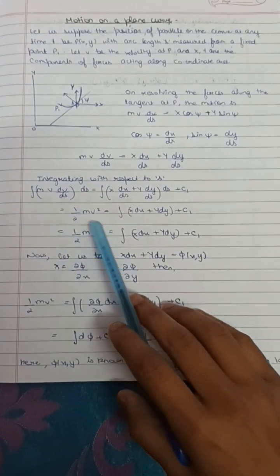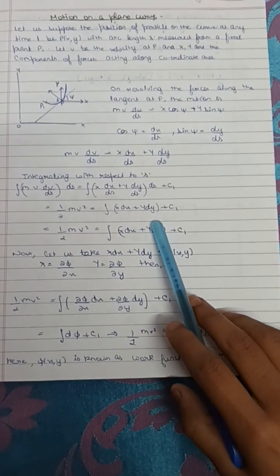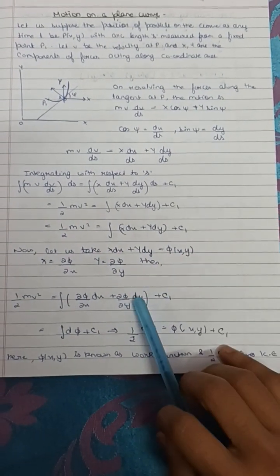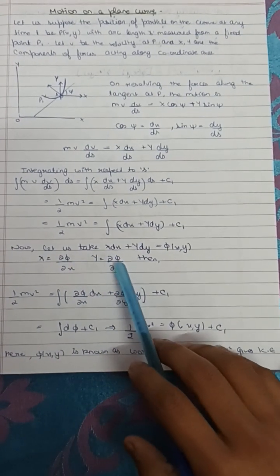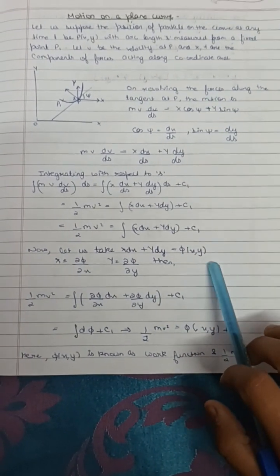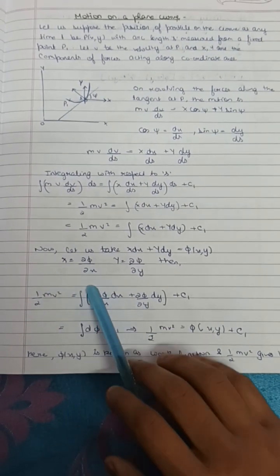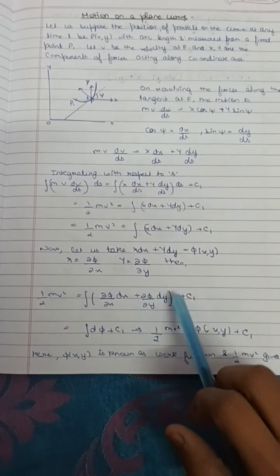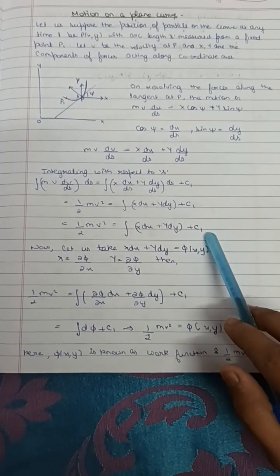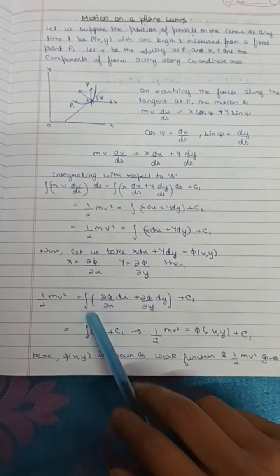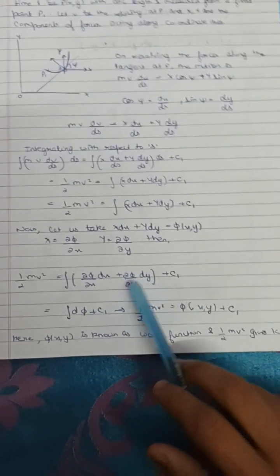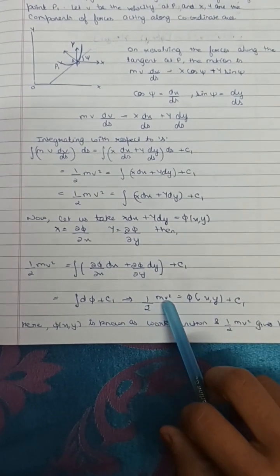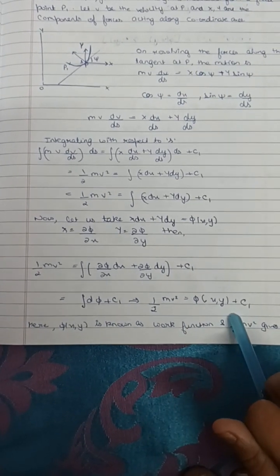Half m v square will be equal to the integral of X dx plus Y dy plus c1. Now let us take X dx plus Y dy equal to phi(x, y). X will be del phi by del x and Y will be del phi by del y. Then putting the values of X and Y, we get half m v square equal to the integral of del phi by del x dx plus del phi by del y dy plus c1, which is phi plus c1.